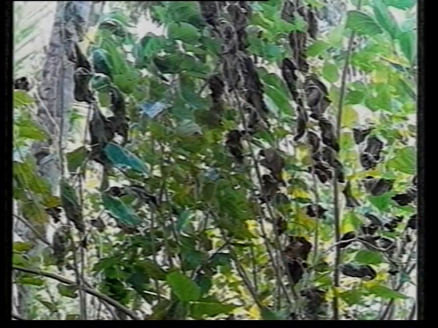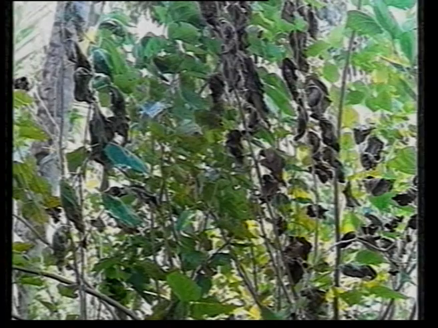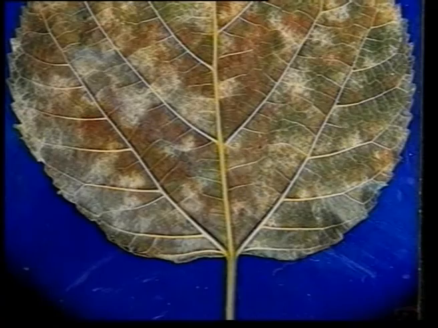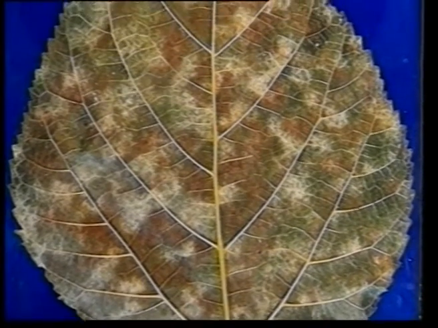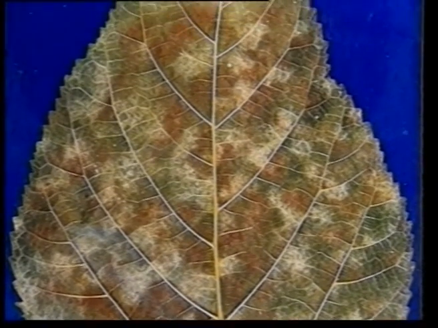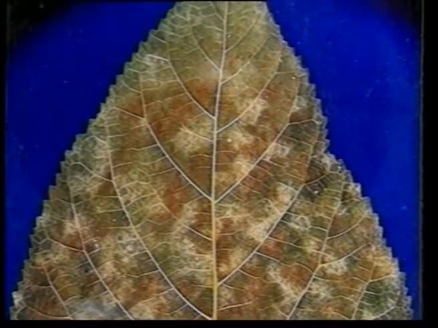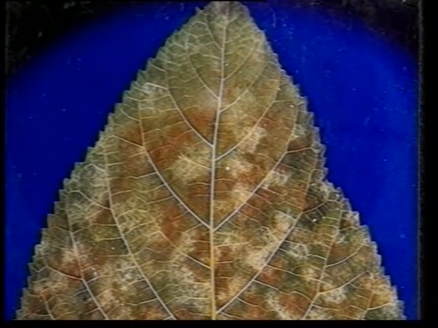The patches spread and later turn black. The affected leaves become yellow and coarse. If the powdery mildew attack is not checked, it causes 10 to 15% loss in leaf yield in hilly areas and 5 to 6% in the plains.